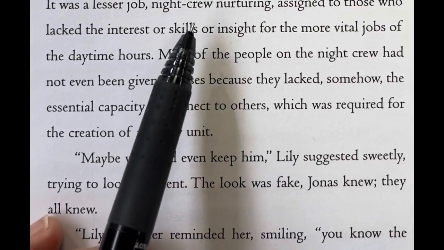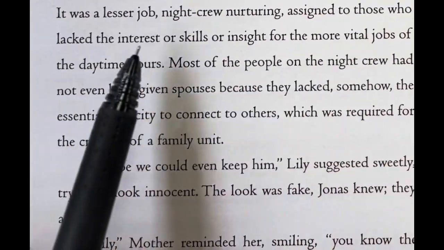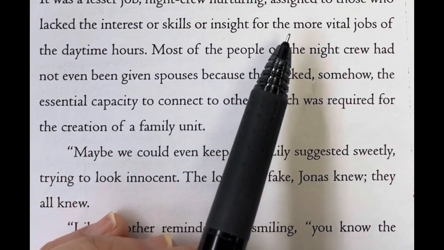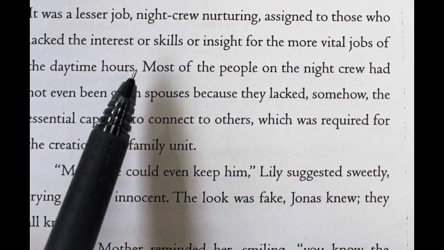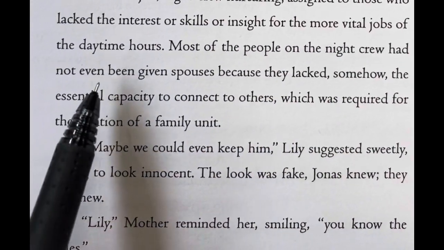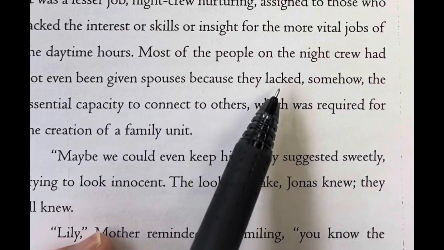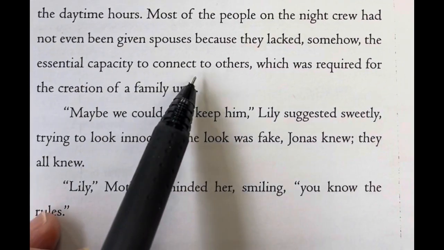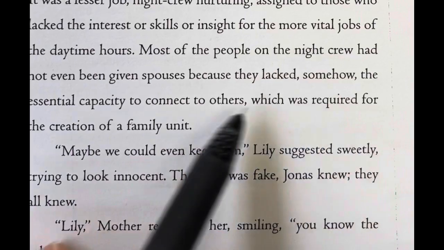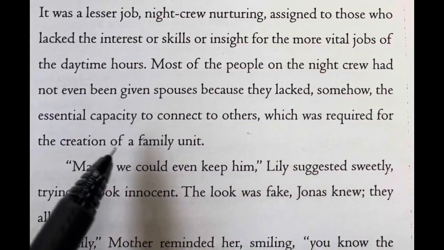It was a lesser job, night crew nurturing, assigned to those who lacked the interest or skills or insight for the more vital jobs of the daytime hours. Most of the people in the night crew had not even been given spouses because they lacked somehow the essential capacity to connect to others, which was required for the creation of a family unit.